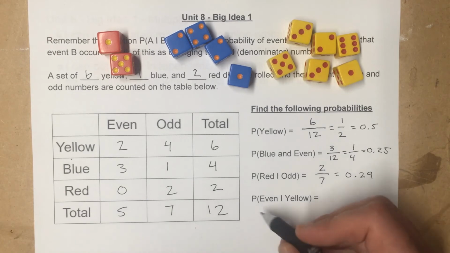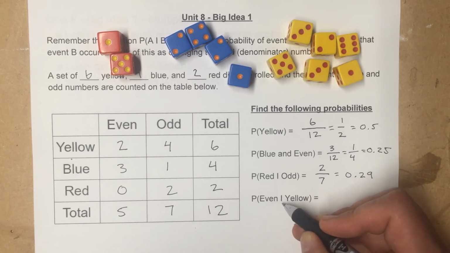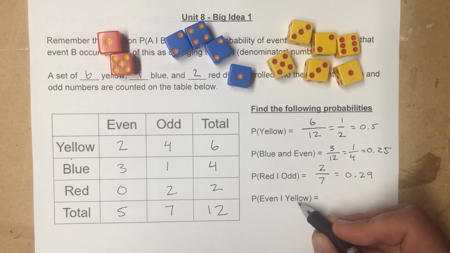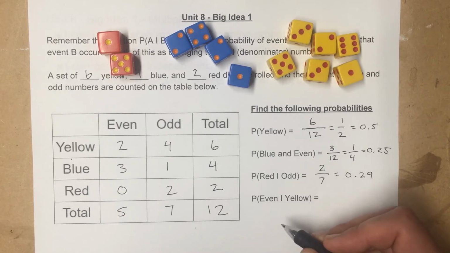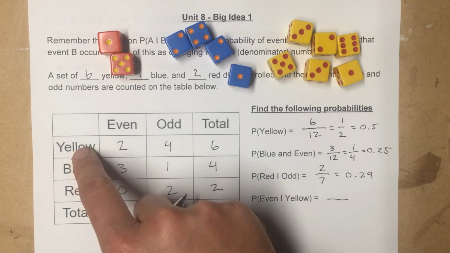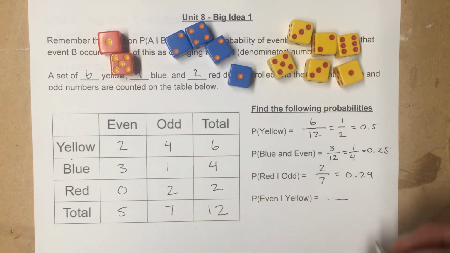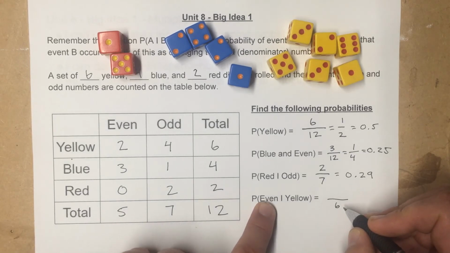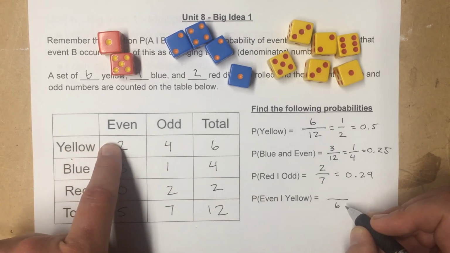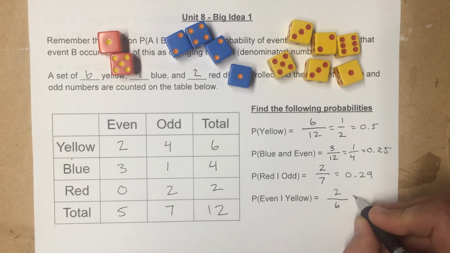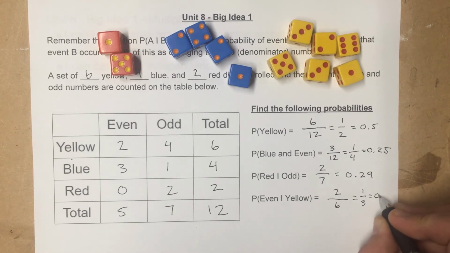And let's look at the last one here. Probability of getting an even dice given that it's yellow. Okay? So I'm only looking at the yellow dice, and then I'm going to count how many of those are in fact even. So I'm changing my total. Instead of out of the 12 dice, I'm only looking at these yellow dice here. It's for a total of 6. Okay? So my total is now 6. And now how many of those are even? Yellow, I only have 2 that are even. So this is going to be 2 dice out of 6 dice are even, which makes a 1 out of 3, which makes a 0.33.